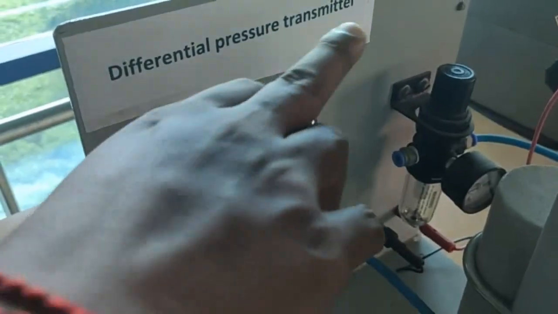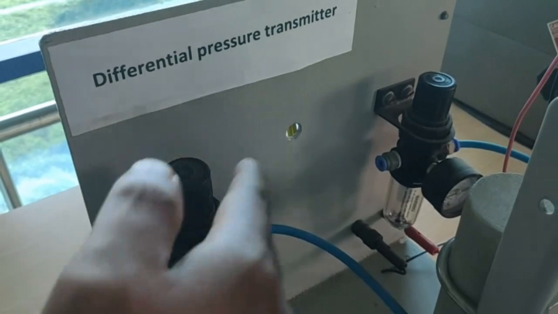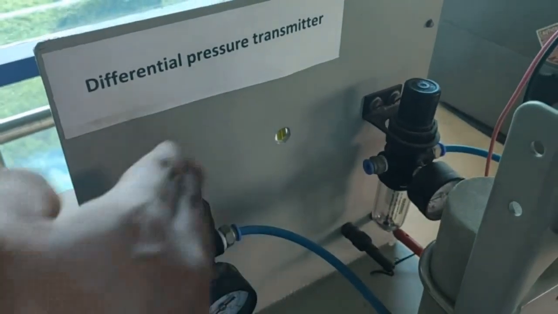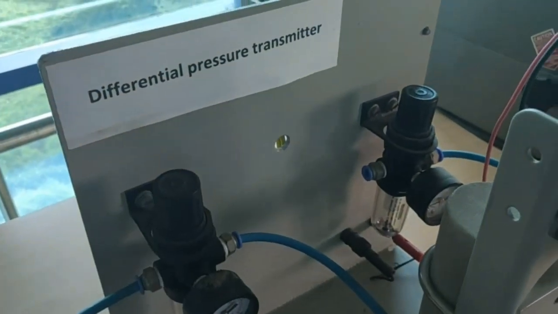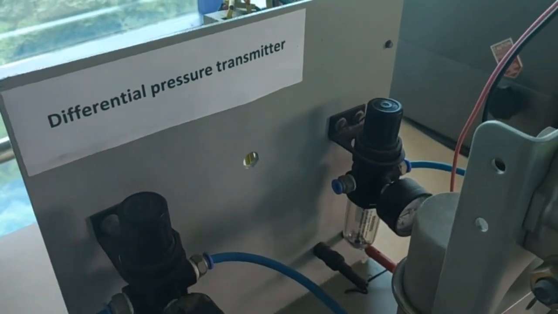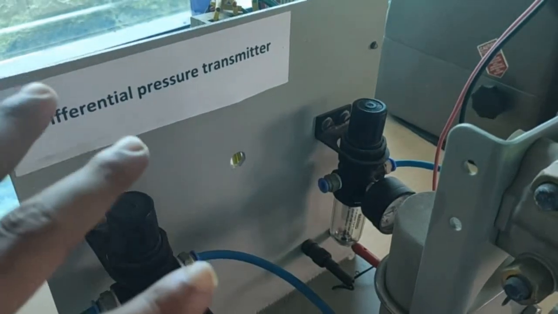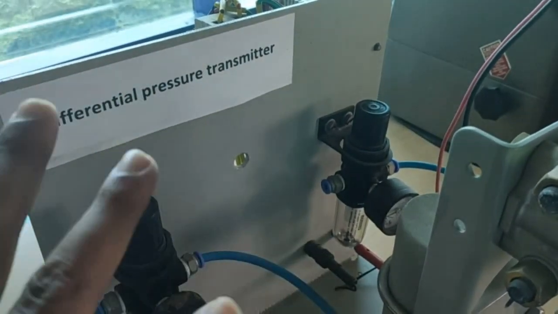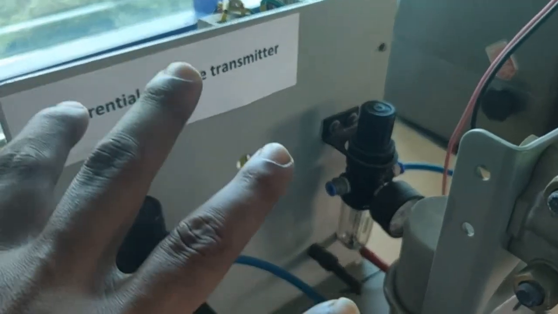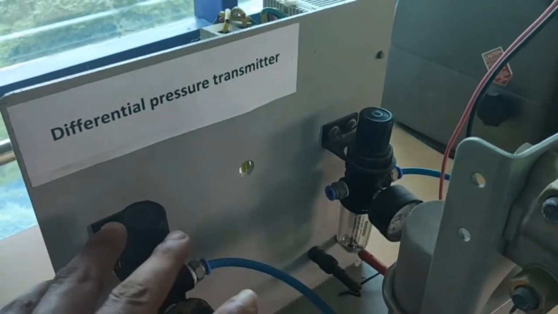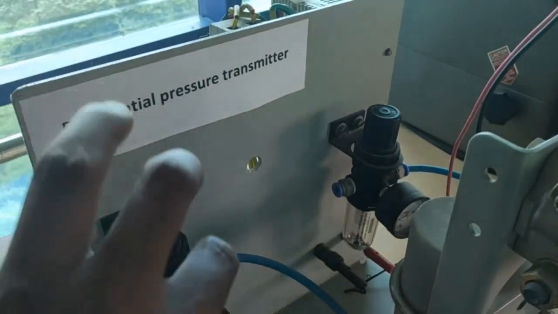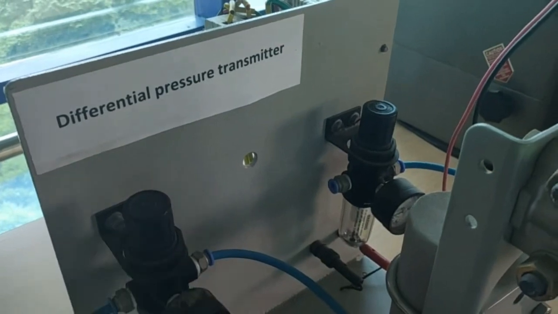These 2 points are of the same height. If we change the height of either point, according to H rho G, the pressure will slightly change. I repeat, this is not the standard procedure to determine differential pressure. We are just demonstrating how it works. That's why, to create the pressure difference slightly, we are just tilting this.